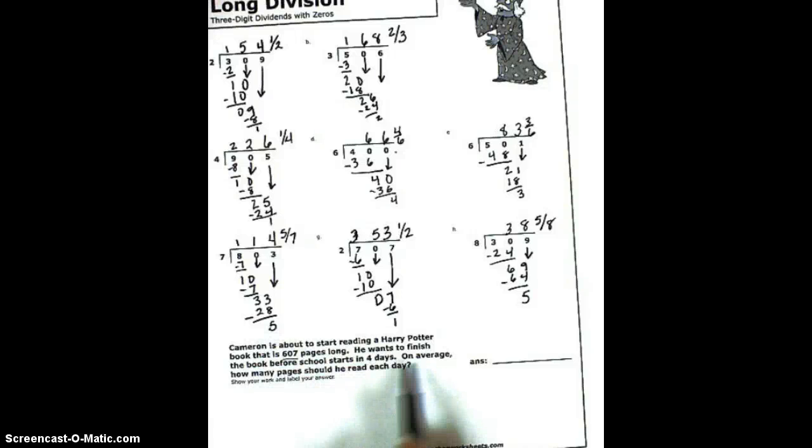Cameron is about to start reading a Harry Potter book that is 607 pages long. He wants to finish the book before school starts in 3 days. On average, how many pages should he read each day? And school starts in 4 days, so he wants to read that much in 4 days. We'll do a little dividing.